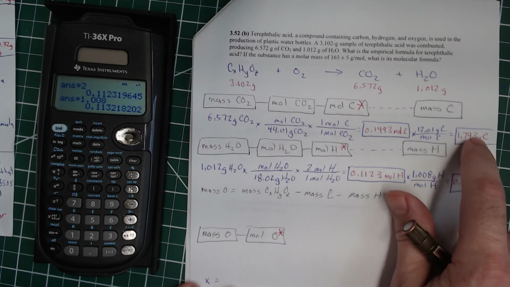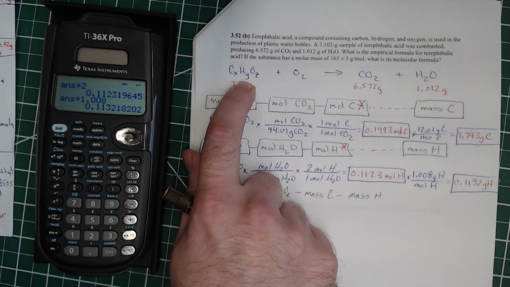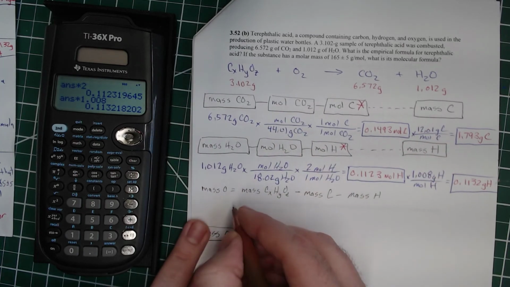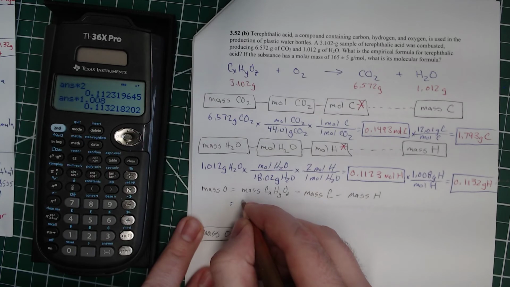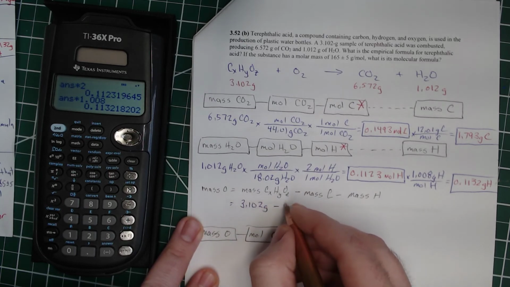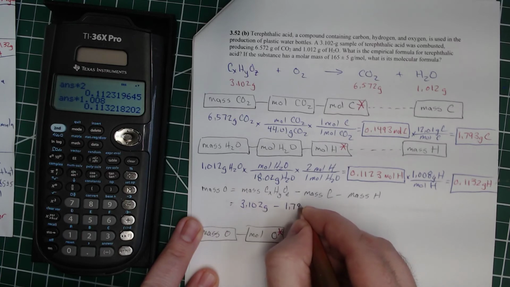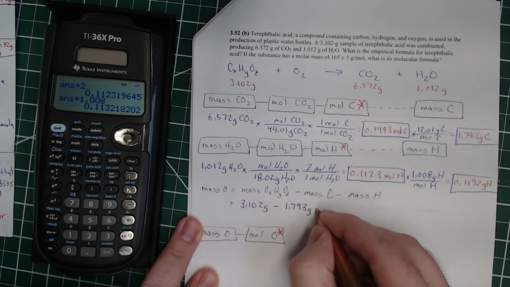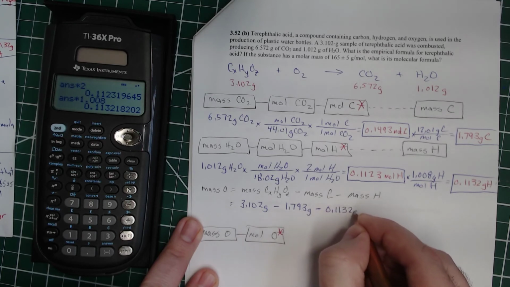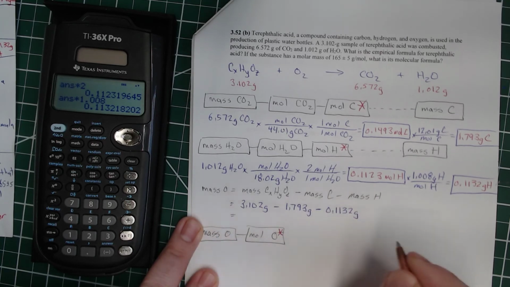We're going to take those two numbers now and subtract them from this to get the mass of oxygen. So our mass of oxygen is 3.102 grams minus 1.793 grams minus 0.1132 grams.